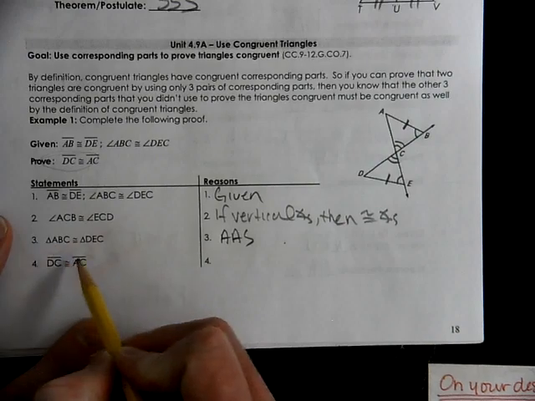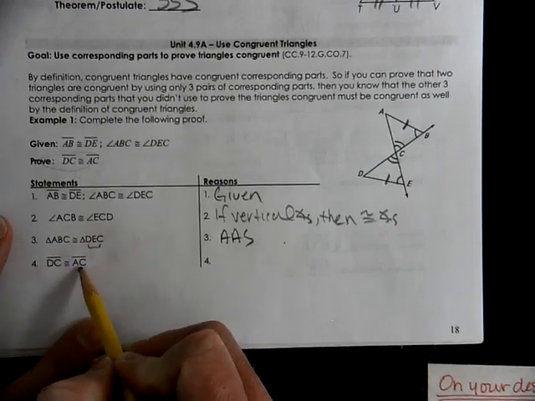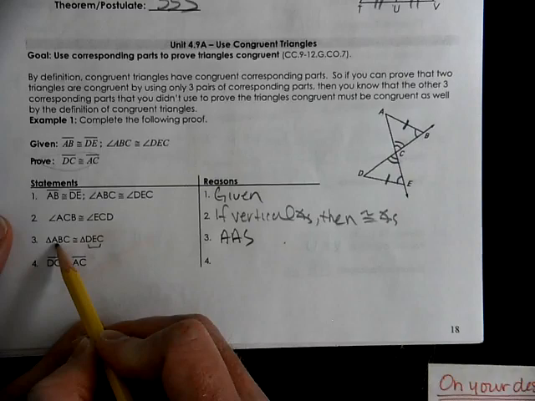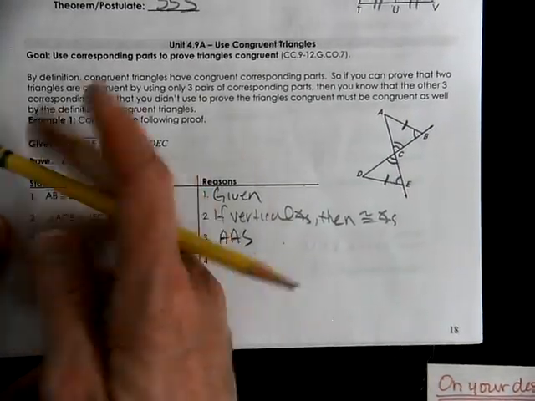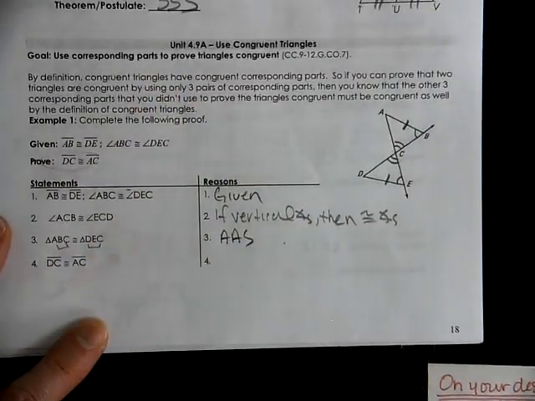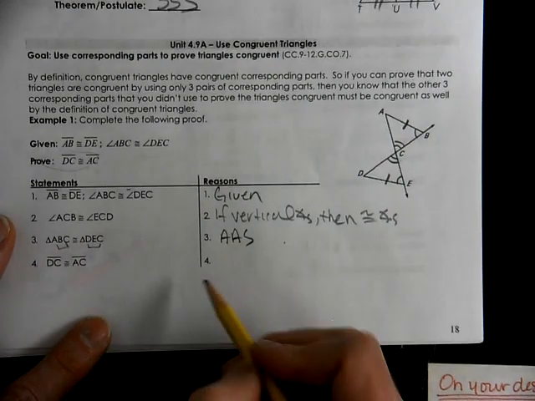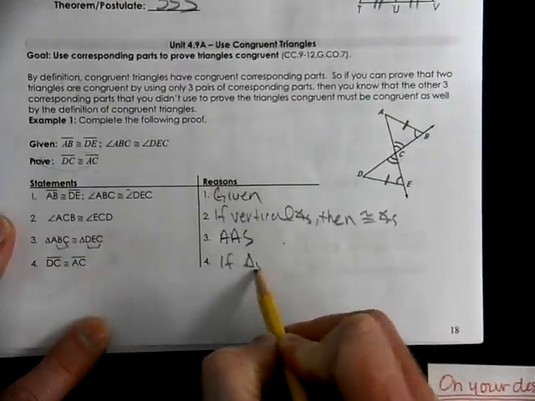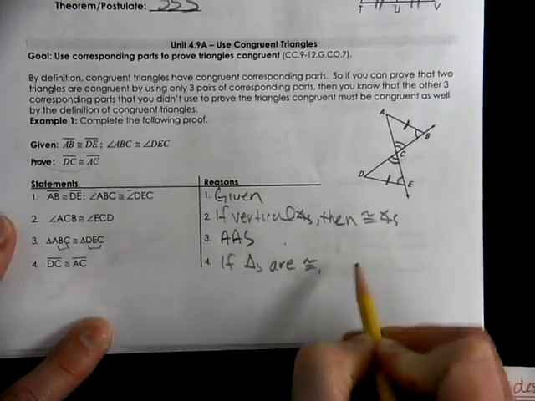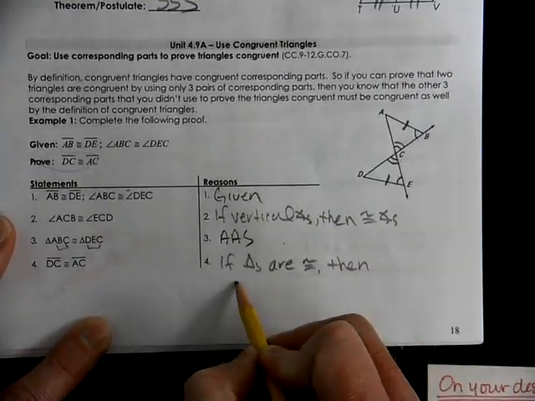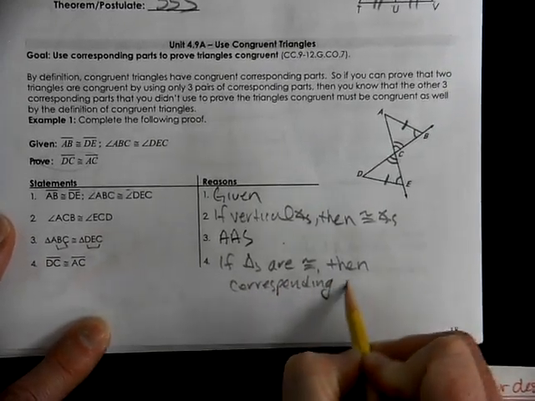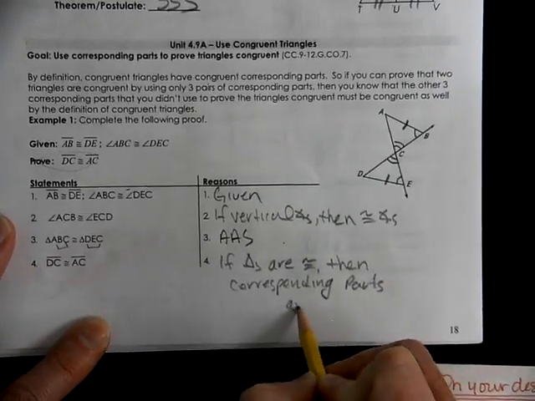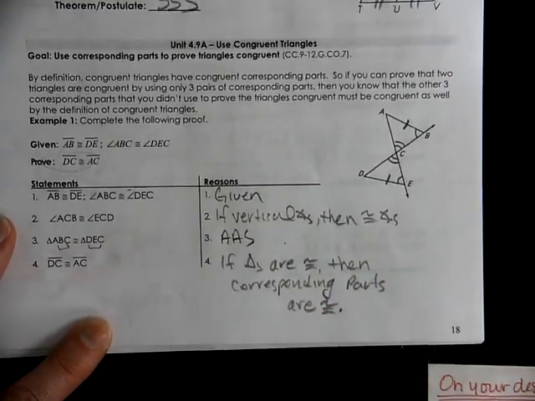Now we know that DC, the first and last letter, is supposed to be congruent with its corresponding part, which is the first and last letter also. So if triangles are congruent, then corresponding parts are congruent.